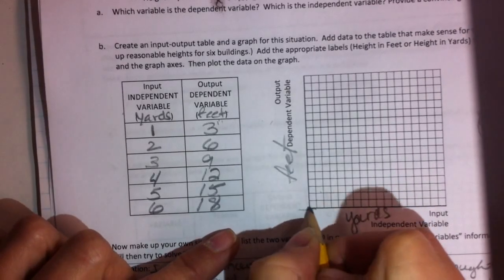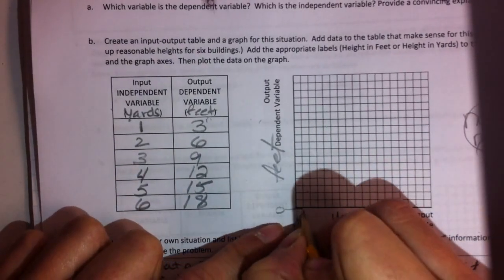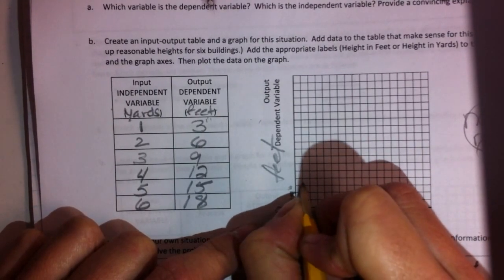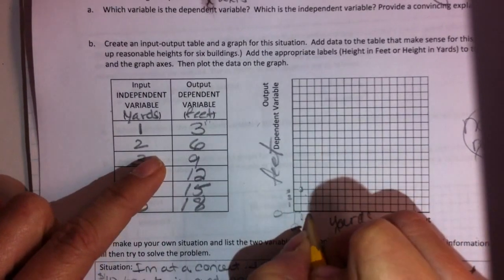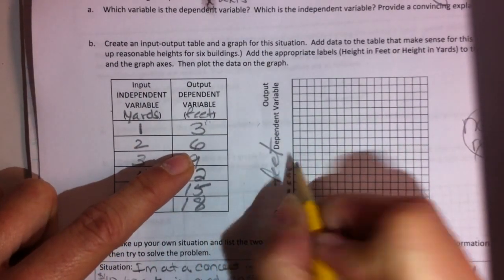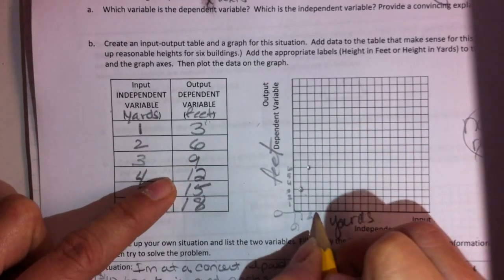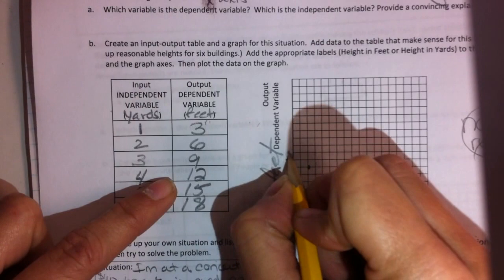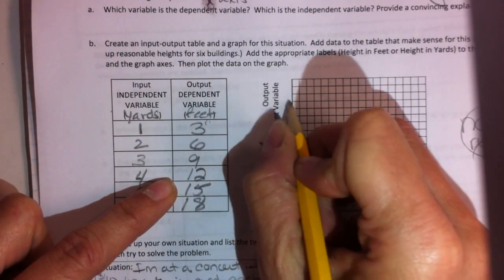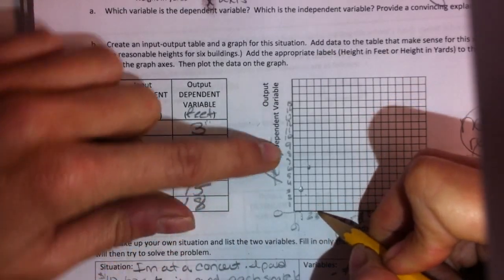So again, let's go ahead and quickly graph these. At 1, I'm at 1, 2, 3. So 1, 2, 3, there's 1. When I'm at 2 yards, I should be at 6. 4, 5, 6. So 2 yards and 6. 3 and 9, so 3 yards equals 7, 8, 9, 10, 11, 12, 13, 14, 15. So at 3 yards, I should match that up with 9 feet.